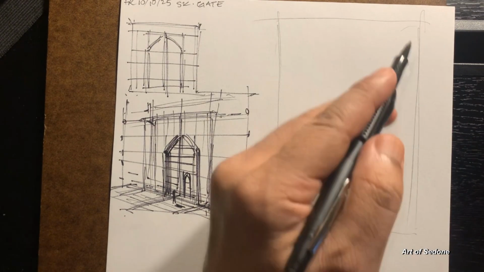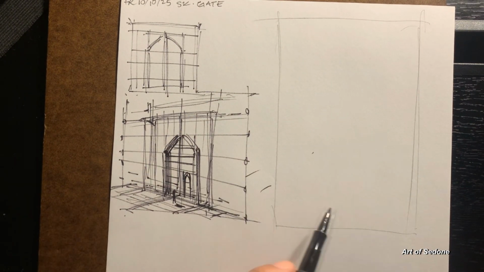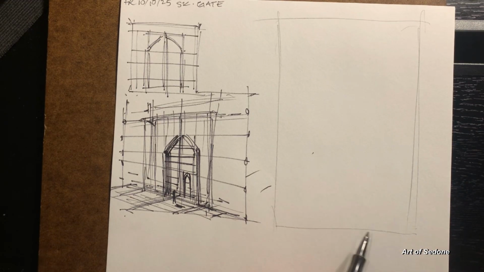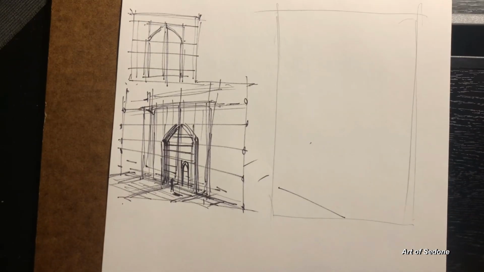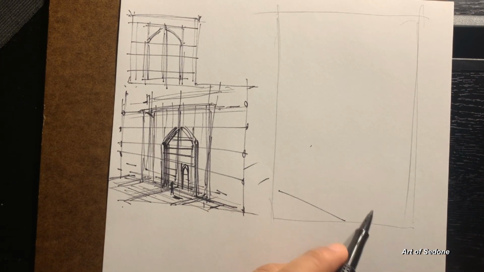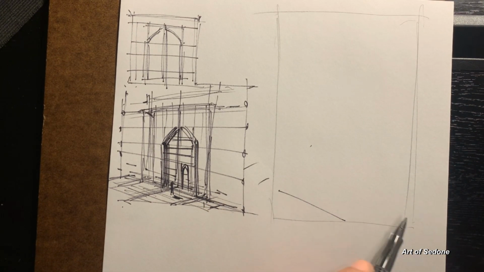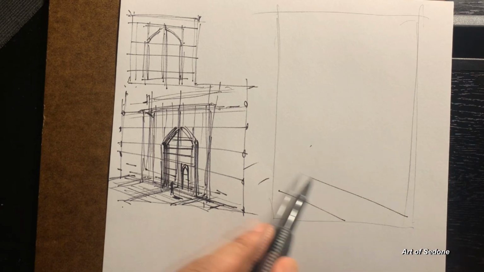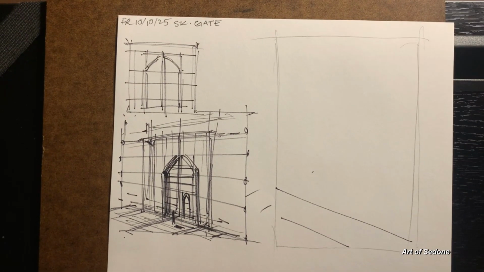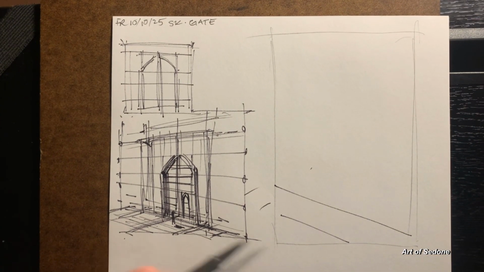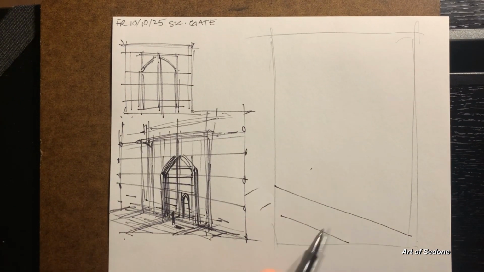So with that in mind, since it's a picture, like a photo, I can copy. It's a little different because I'm just going to do this, and this is also useful for drawing from life. Let's say you're sitting in front of this gate.